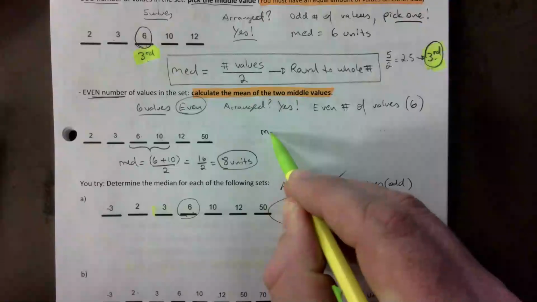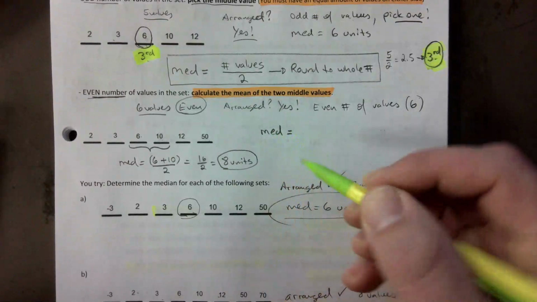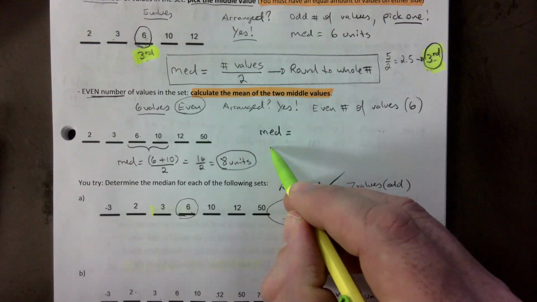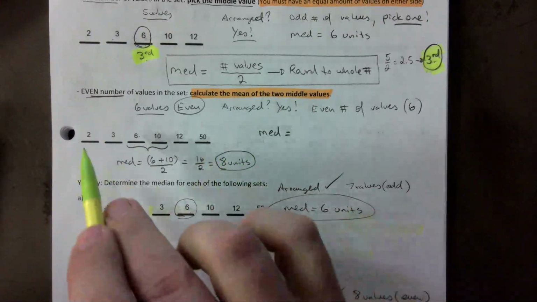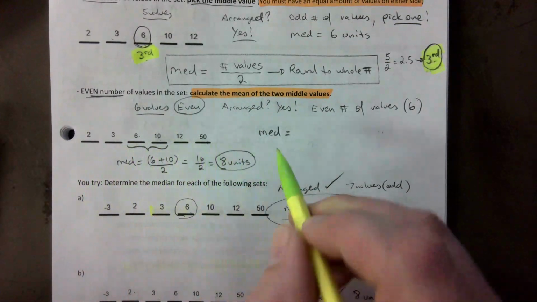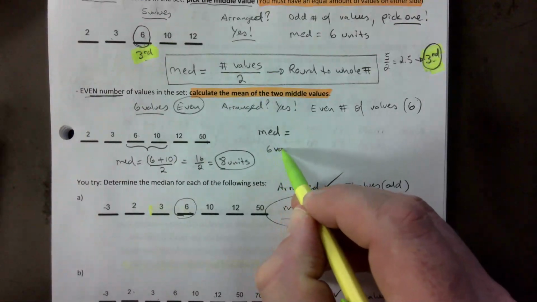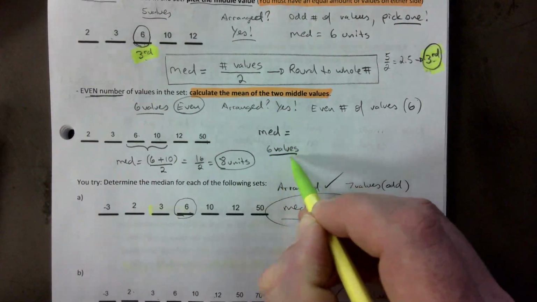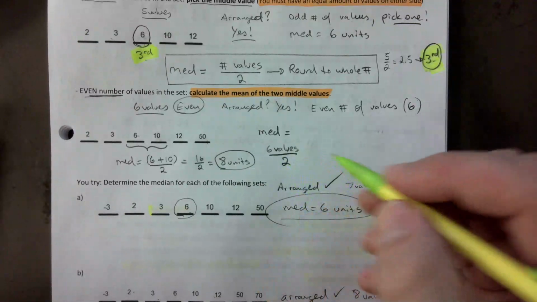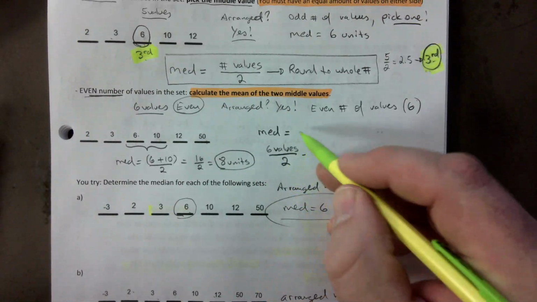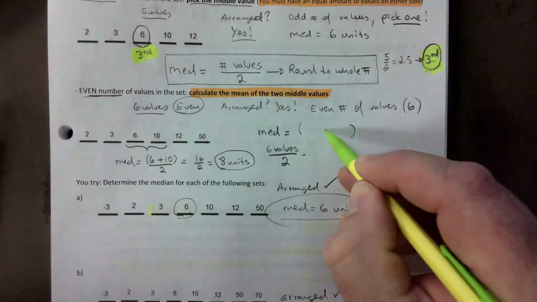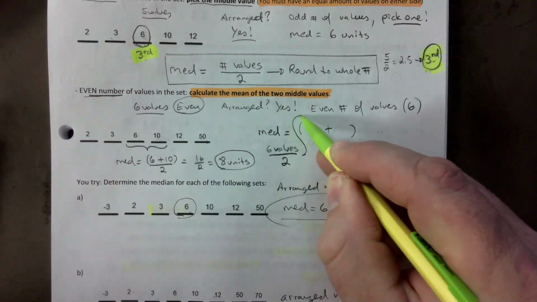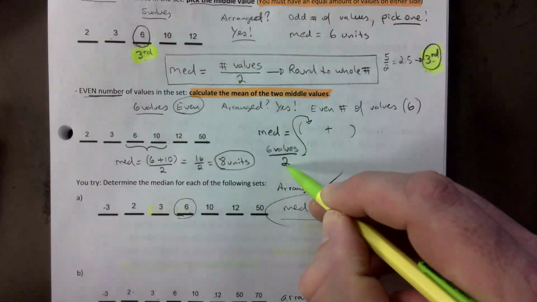Okay, median. First you're going to have to do is, let's just count 1, 2, 3, 4, 5, 6 values. So 6 values divided by 2, okay? So that tells you that you're going to have to add. What's 6 divided by 2?